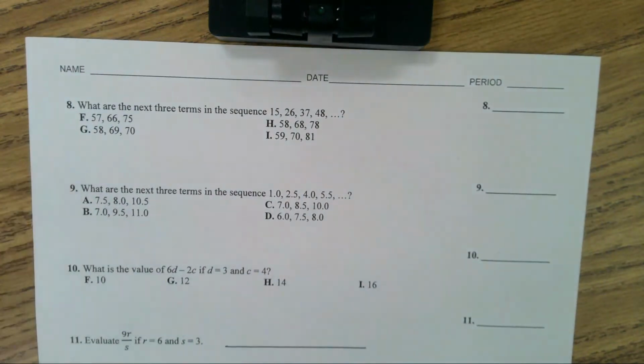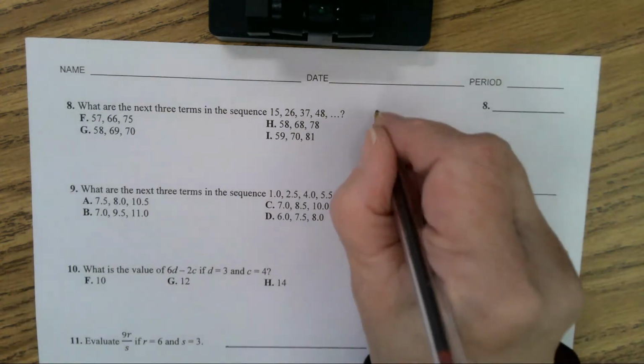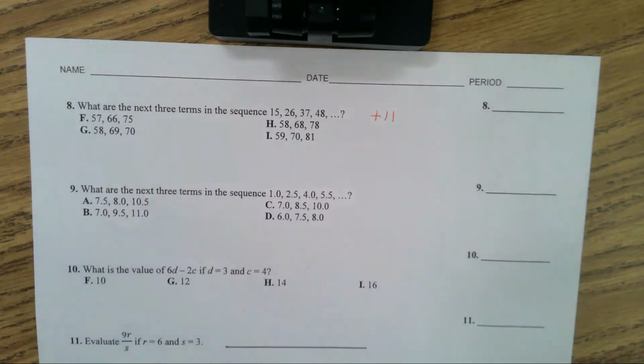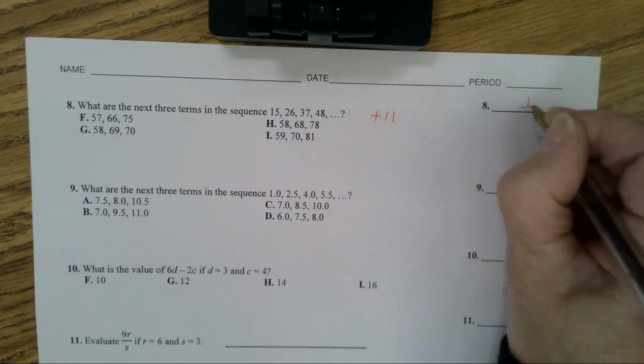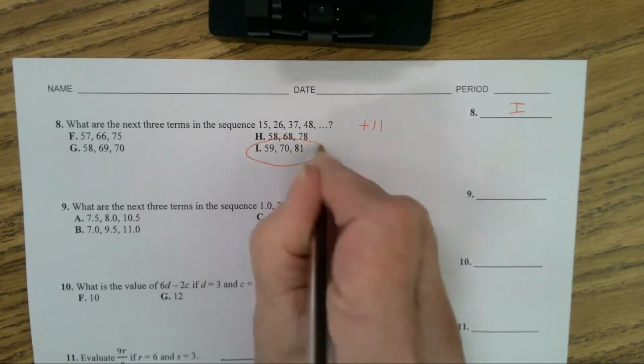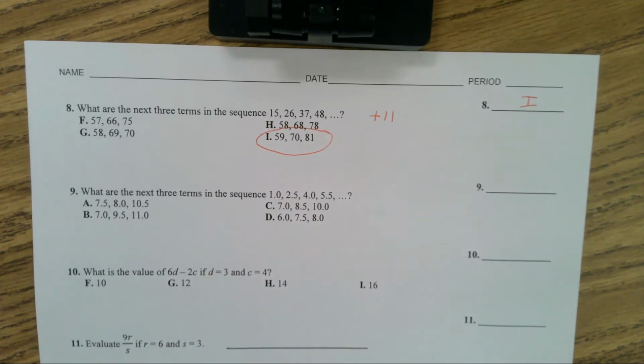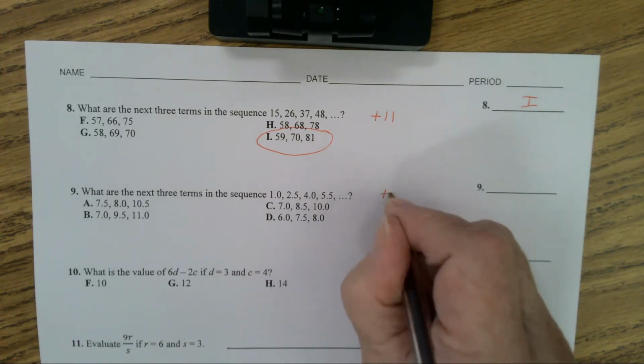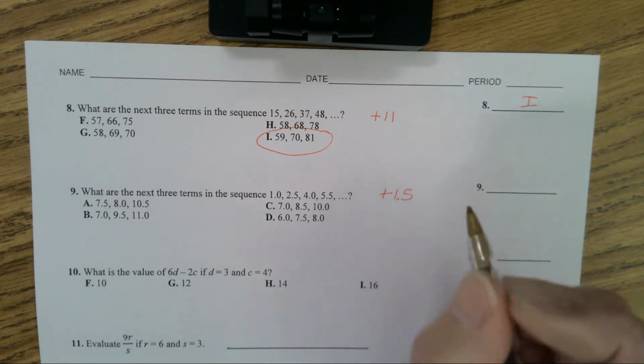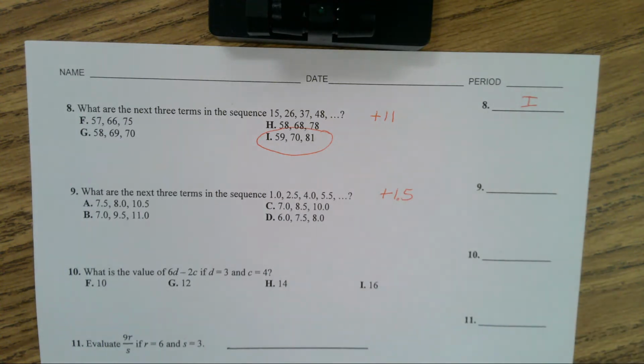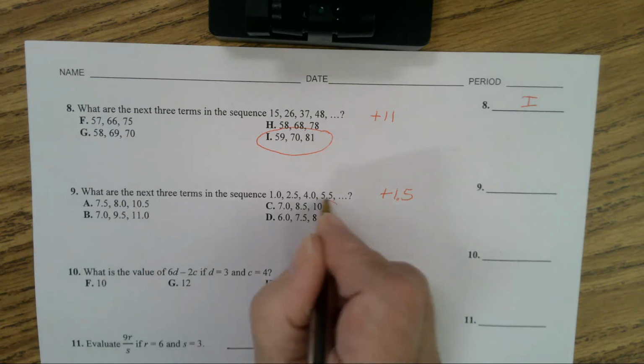In number 8, what are the next 3 terms in the sequence? Well, as you look at this sequence, they increase by 11. And the correct answer choice will be I. In number 9, you look at the sequence, and they are increasing by 1 5/10. The next 3 numbers, if you increase it by 1 5/10, will be C.